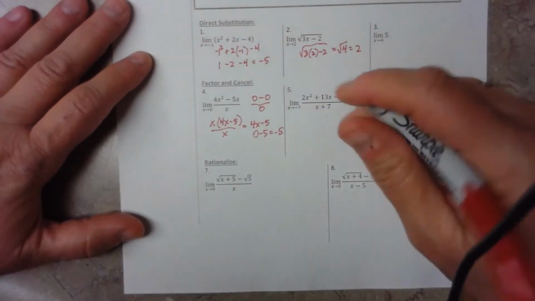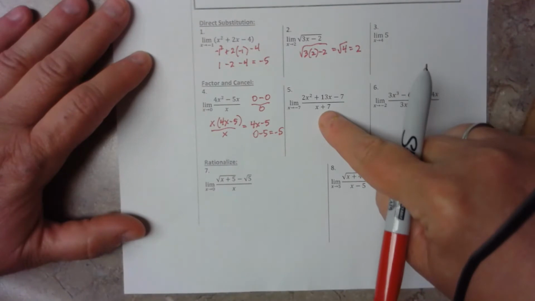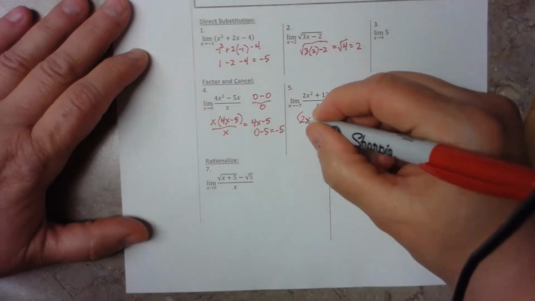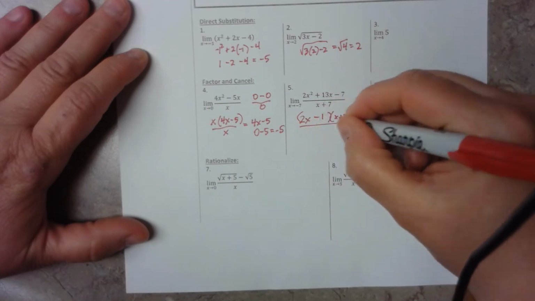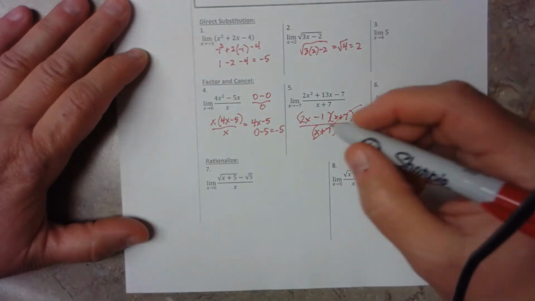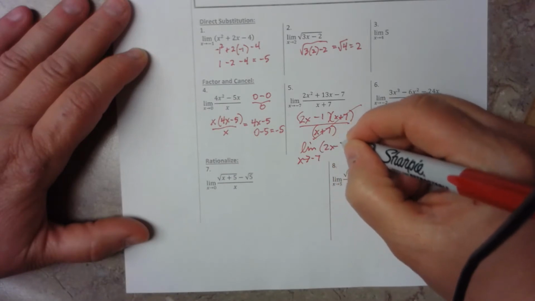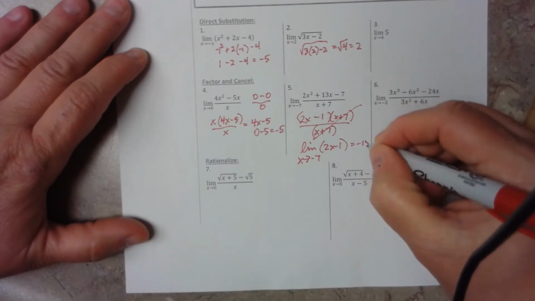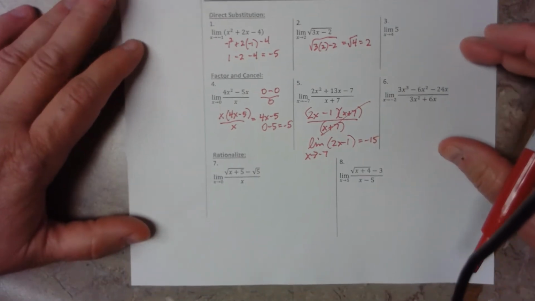The same thing on number 5. If I put negative 7 through, I'm going to come up with a 0 on the bottom. So that's a problem. However, if I factor that, 2x and x, 7 and 1, positive and negative, over x plus 7. And now I can see that those factors cancel. So now I want the limit as x goes to negative 7 of 2x minus 1. Negative 7 times 2 is negative 14, minus 1 is negative 15. So initially, with substitution, I had a problem, but I could factor that, and all is well.